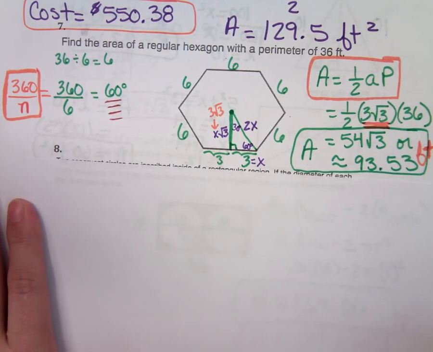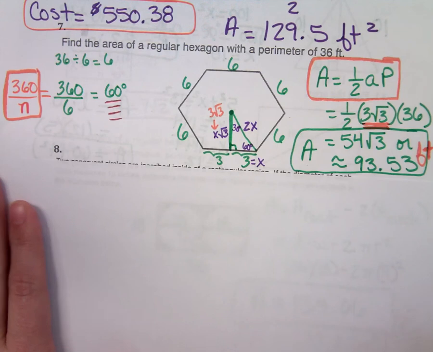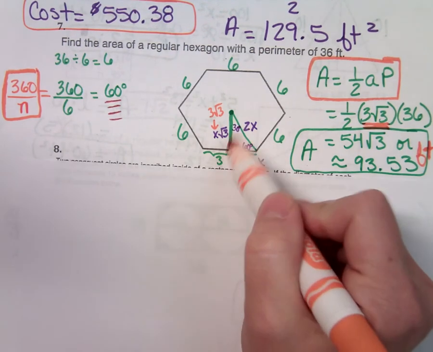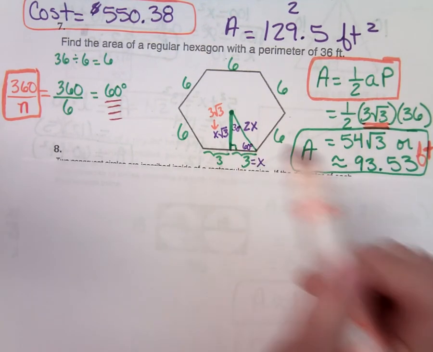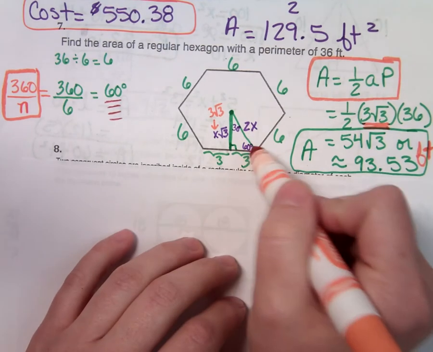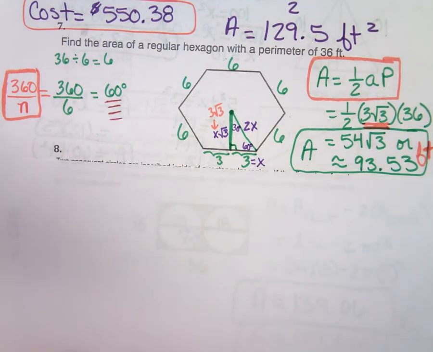Give you a minute to soak that in. It wasn't too bad. It's just, we have to work with the apothem and we have to make the triangle and figure out what kind of a triangle we actually have.